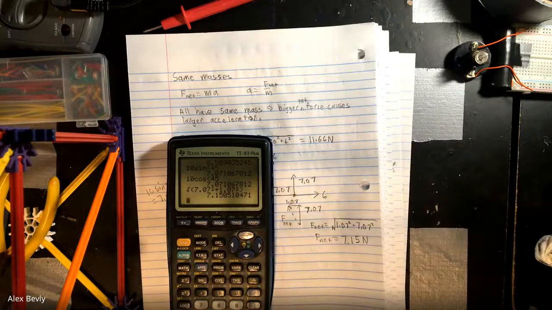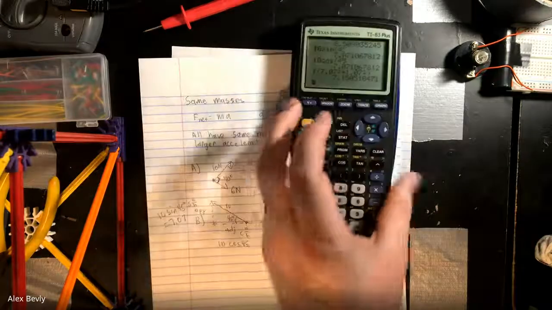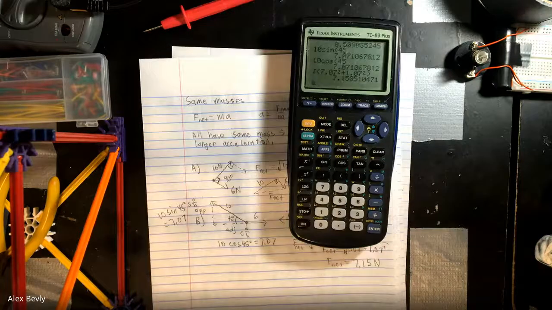Now, this is obviously a lot more math than you're ever going to see on the AP test, but I could easily see them giving you forces that you have to split up. So it's always good to practice our trig.